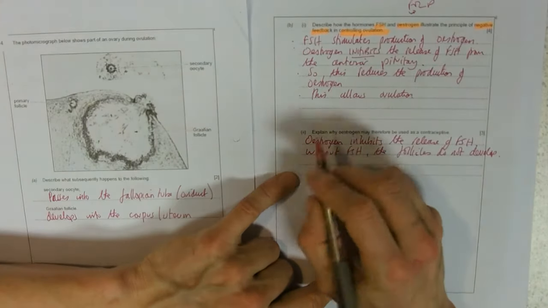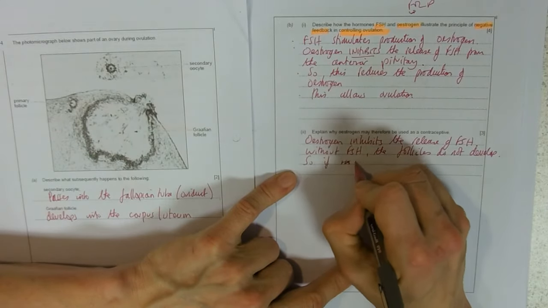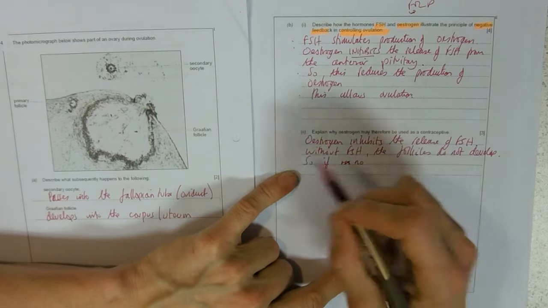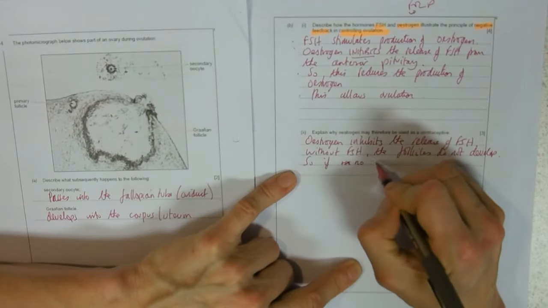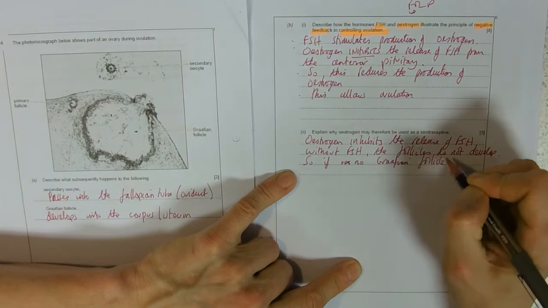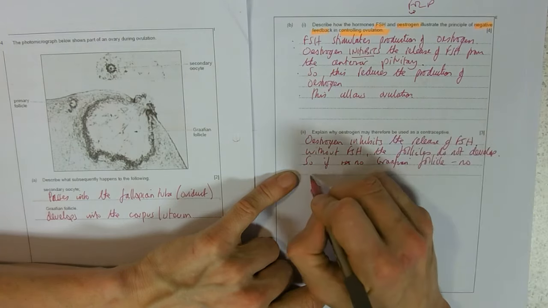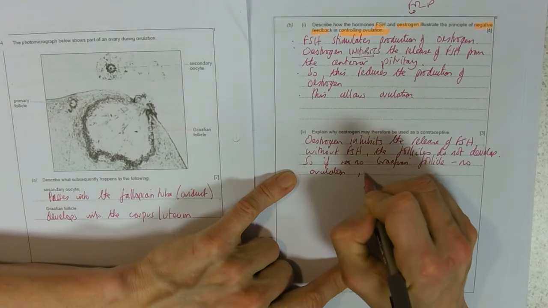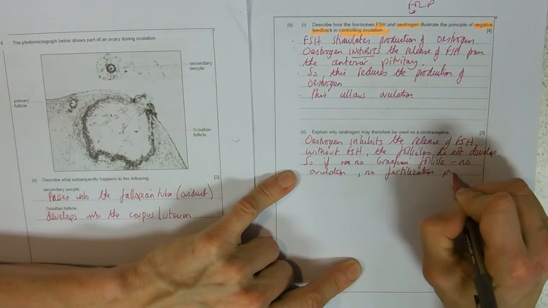So if there's no Graafian follicle, or mature follicle, that's going to get developed, there will be no ovulation, so no fertilization possible.